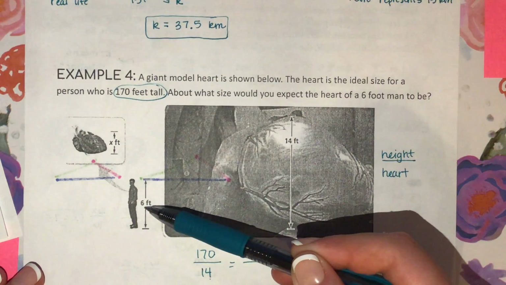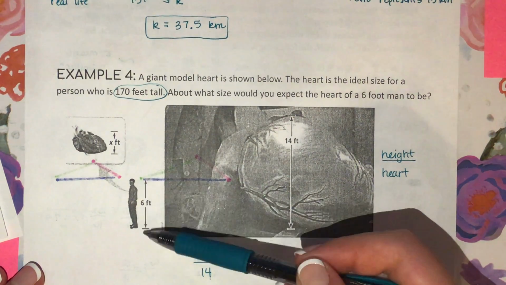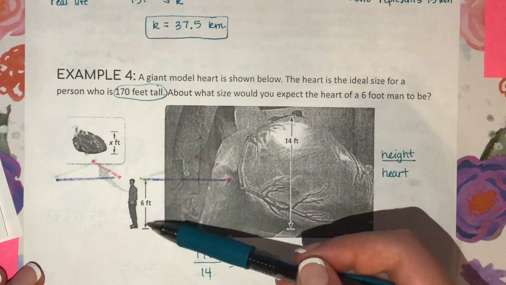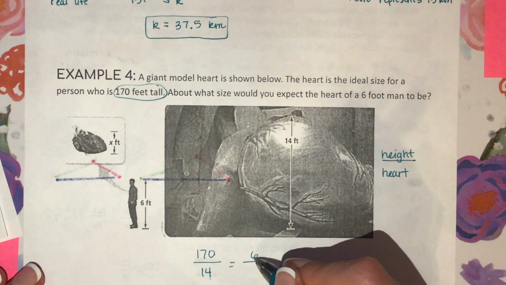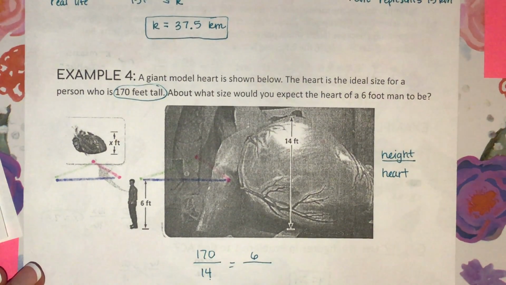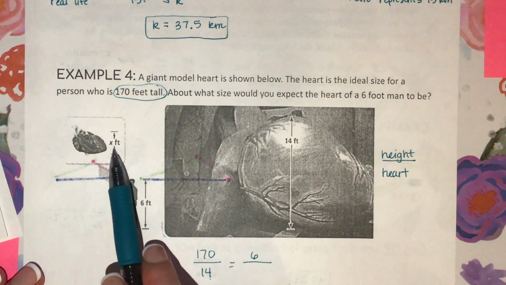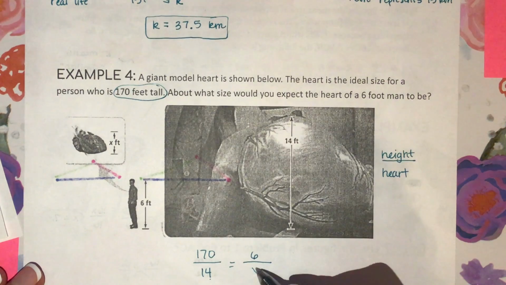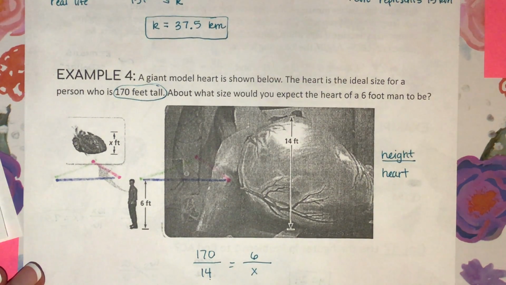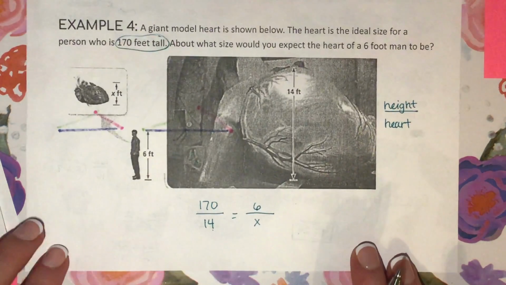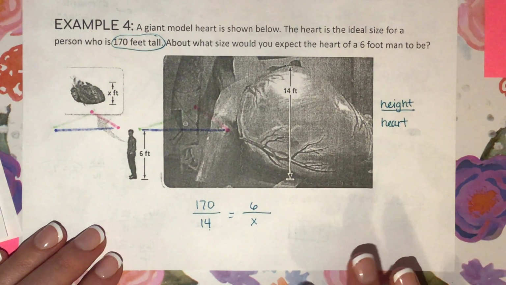Now I'm going to look at an average human being. So he is 6 foot tall. That's his height. So that needs to go in the top of my next fraction. I don't know the size of this heart, so they told me to put in X for that. Now I have my proportion and I'm ready to cross multiply and solve.